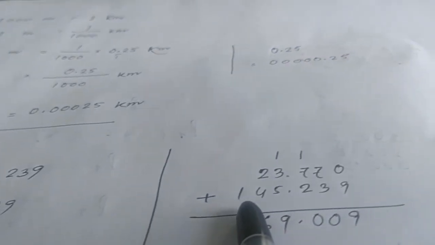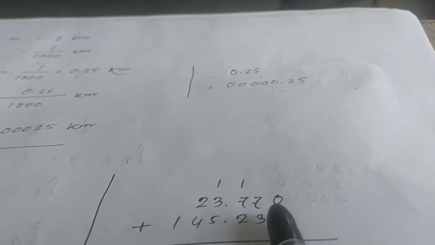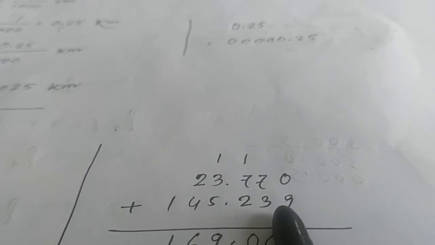Okay. So how you will add? 23.770 you have written. After that, point will be in the same row. Okay, in the same line. So point will be in the same line. After that, you will write this side 145 and this side the 3 numbers after point. Okay, 239.